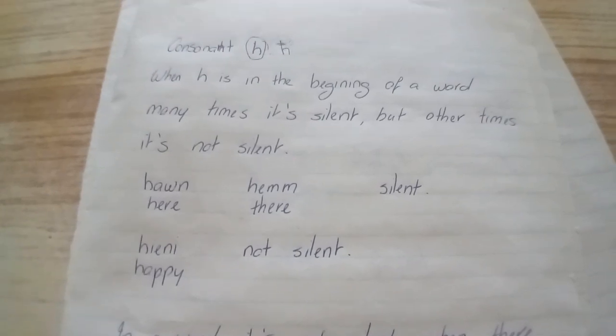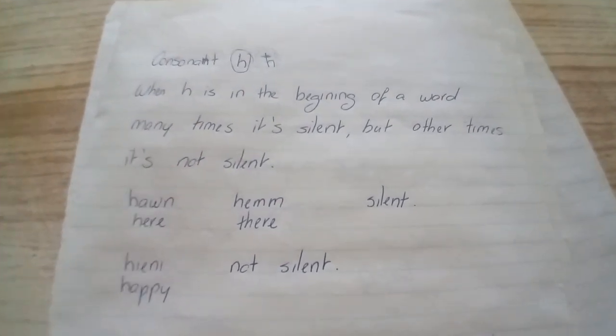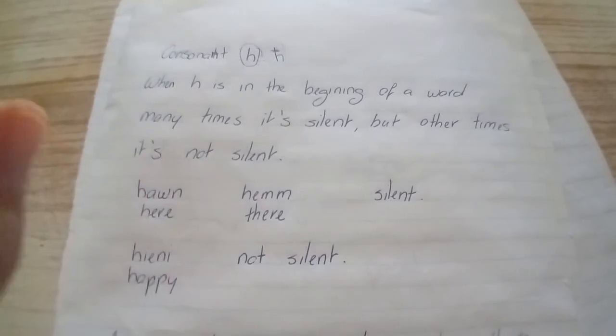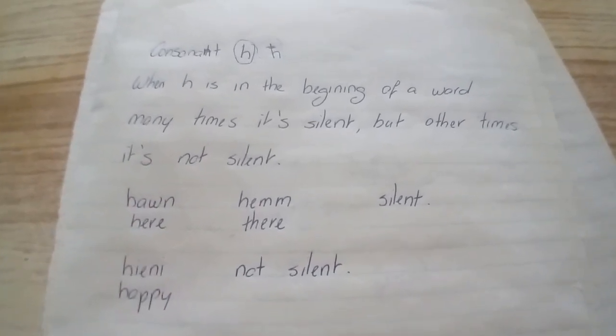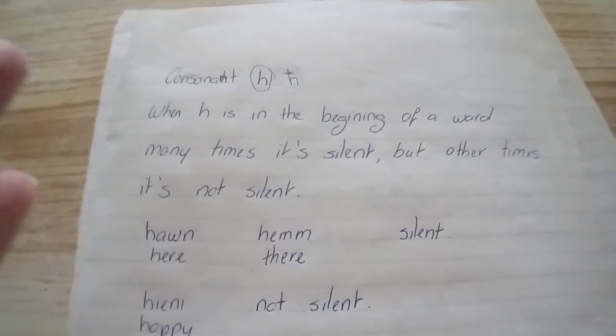We talked about the consonant ein, and we talked about the consonant akka. Hope that I explained myself well and that you understood what I explained.